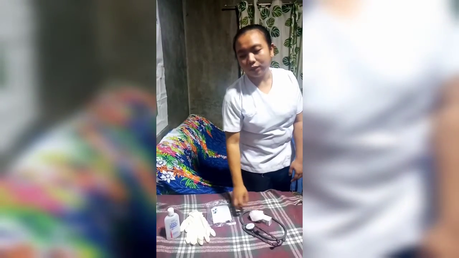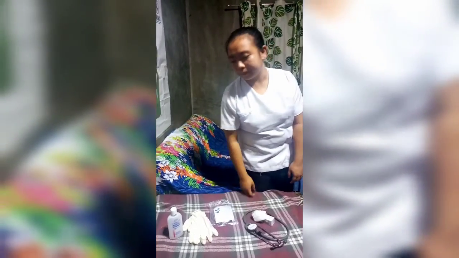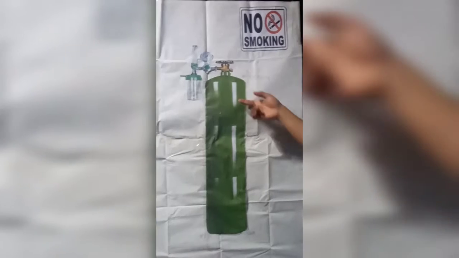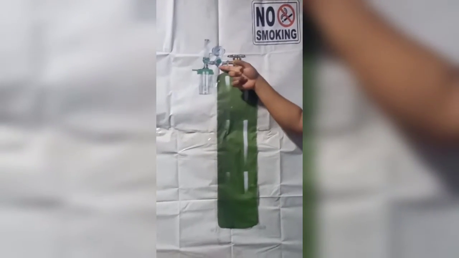a stethoscope, the PPEs, including the gloves and the mask, and alcohol for hand hygiene, or we can also use soap and water. We also need to have the oxygen tank and the oxygen regulator.